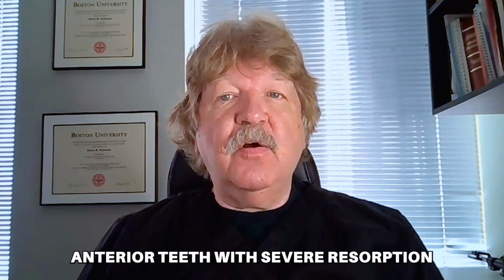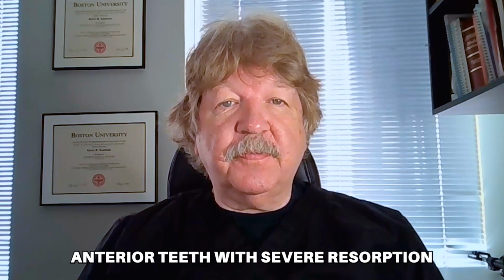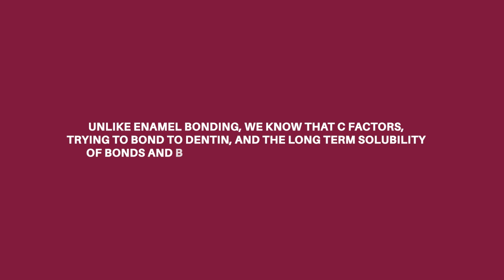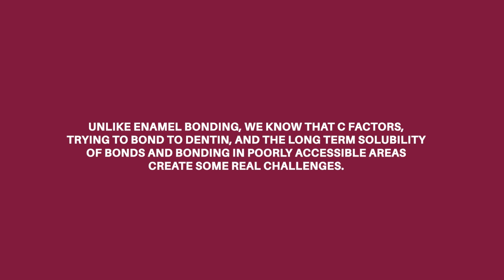There is some evidence in the literature to suggest that fiberglass posts can strengthen teeth in selected cases, such as anterior teeth with severe resorption. The problem with this is the bonding technology we use to try to bond the post to the dentin. Unlike enamel bonding, we know that C factors, trying to bond to dentin, and long-term solubility of bonds and bonding in poorly accessible areas create some real challenges.